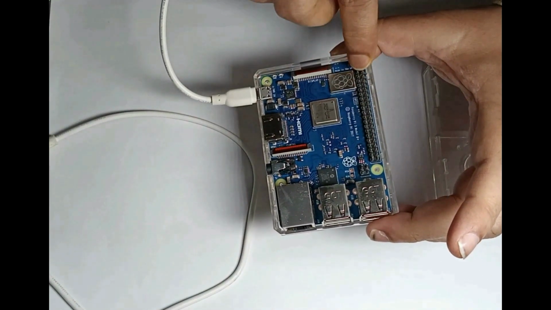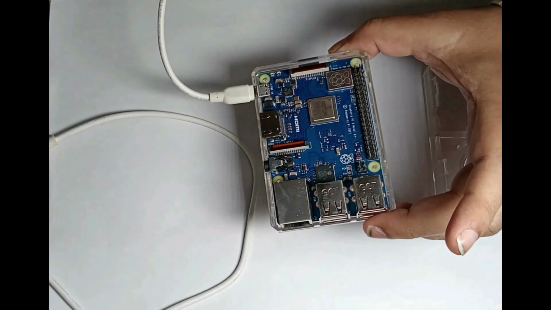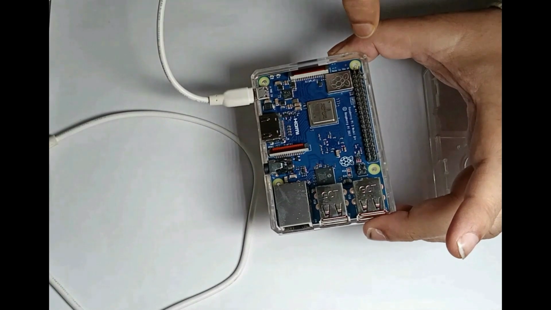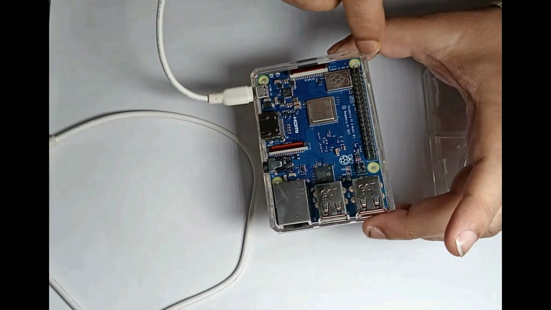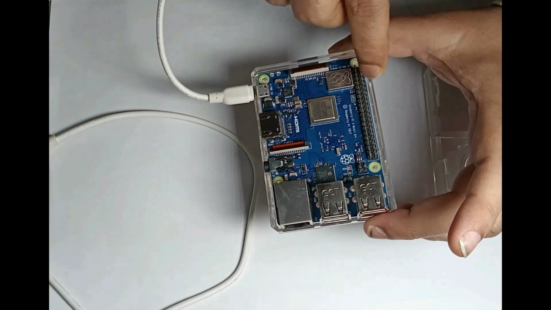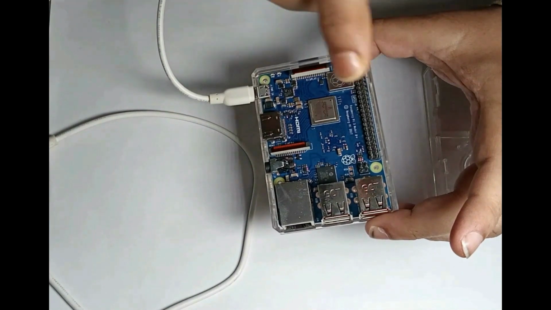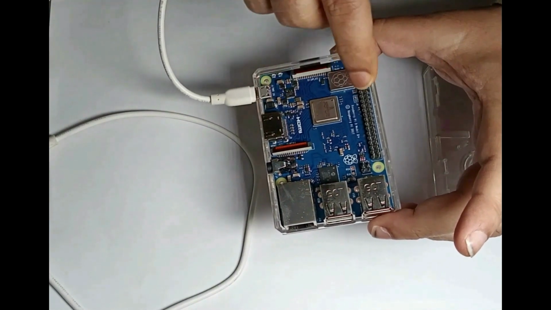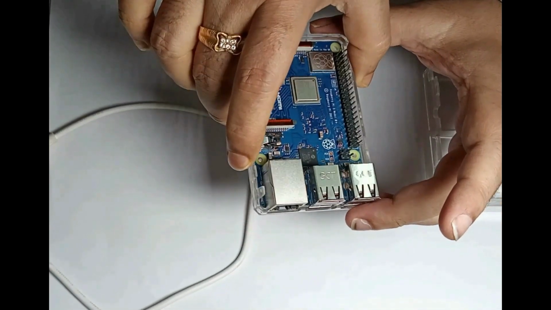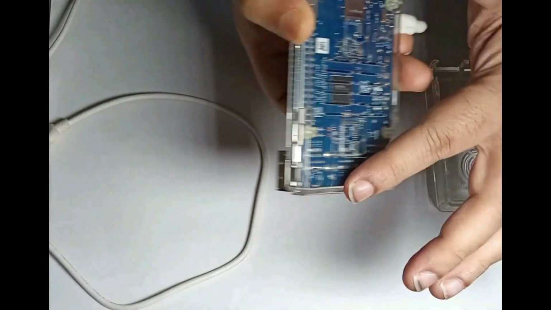There are 40 GPIO pins over here. Each of the pins has different functionalities. For example, ground pin, VCC pin, or you can say these are the GPIO pins which can be connected to your device or the sensors according to your requirement. This blue one is called the printed circuit board.